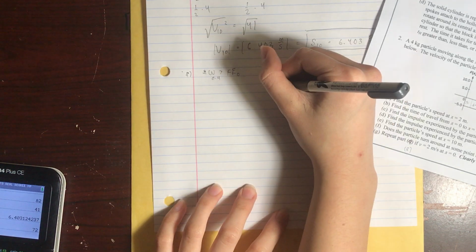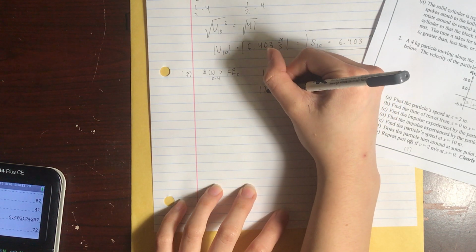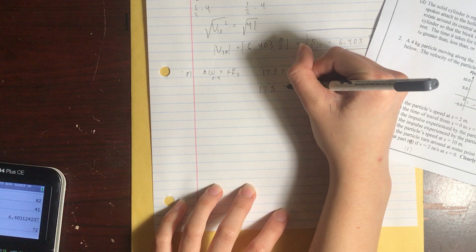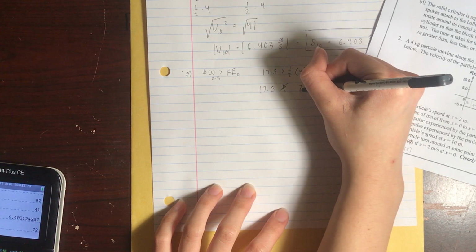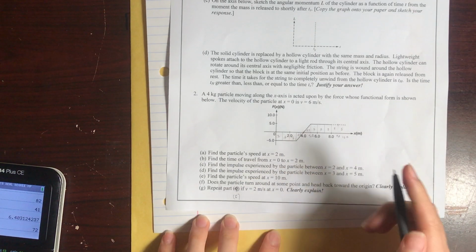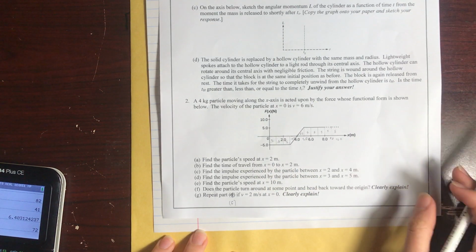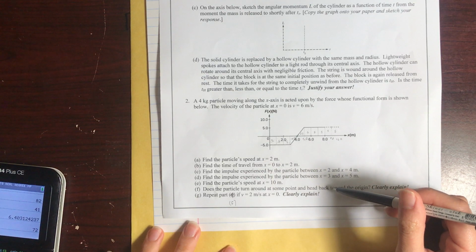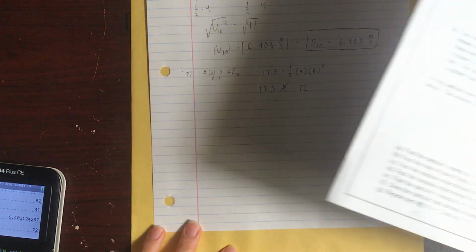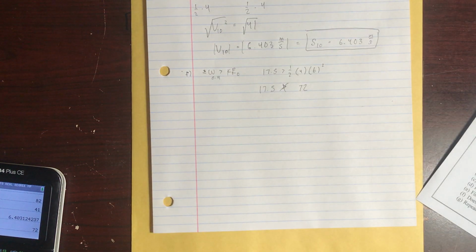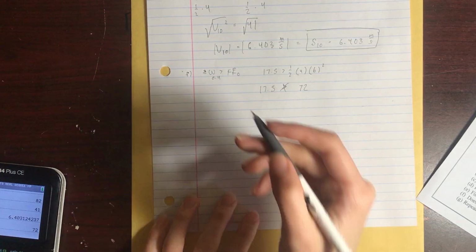And here we'll see that 17.5 is not greater than 72. So we know that with a given initial velocity of 6 meters per second, there would not be any point where the block heads back towards the origin, because the opposing work done won't be greater than the kinetic energy.